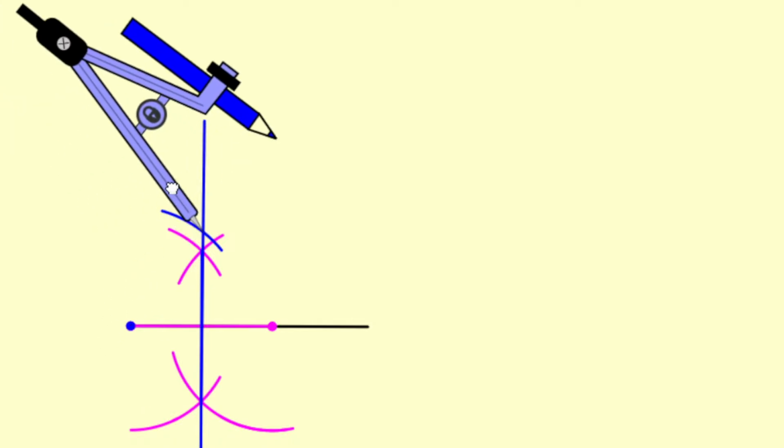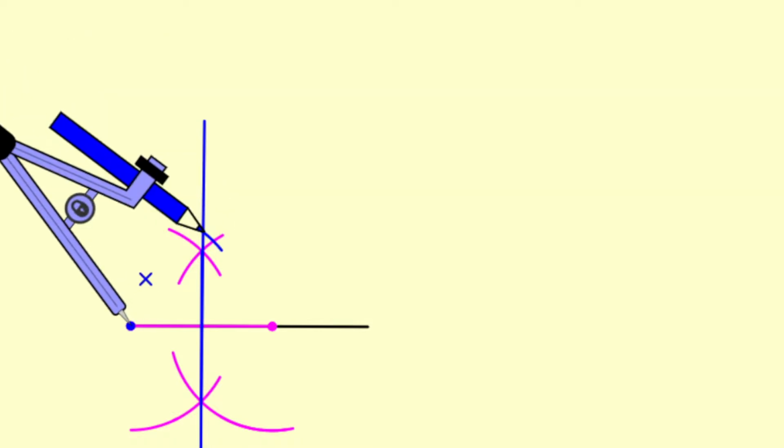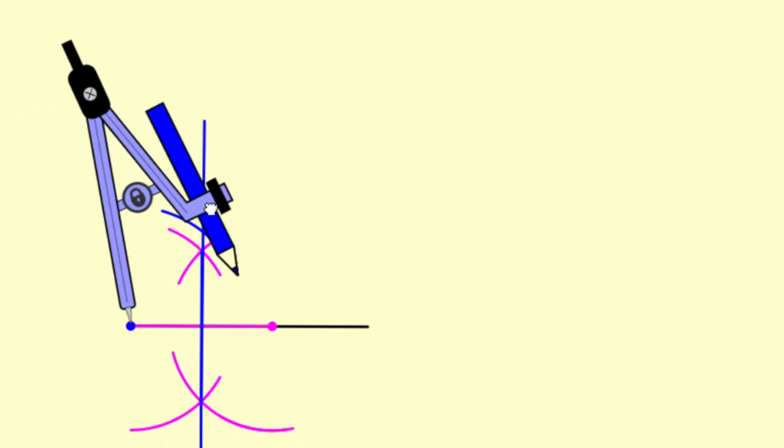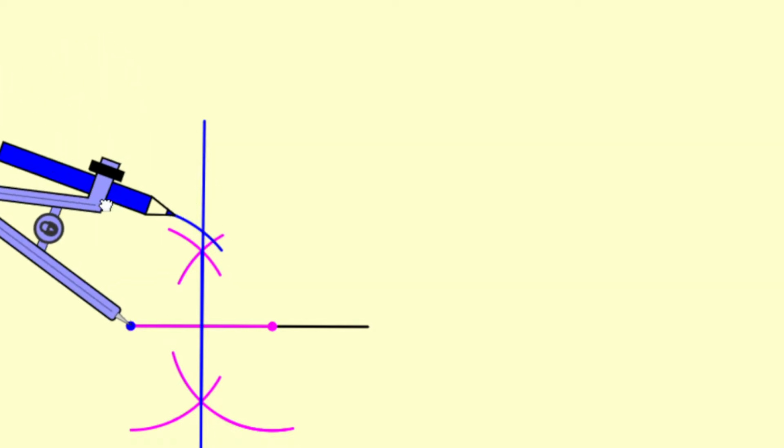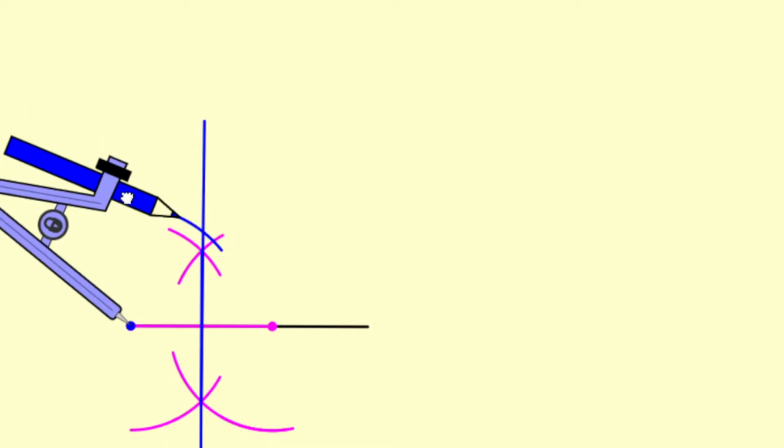Now I am keeping my compass at this point. See, first of all, I have drawn perpendicular bisector. After drawing perpendicular bisector, I have to draw a circle of radius 2.5 centimeter which should pass from A and C. So I opened my compass of radius 2.5 centimeter, and from here I have marked one arc.